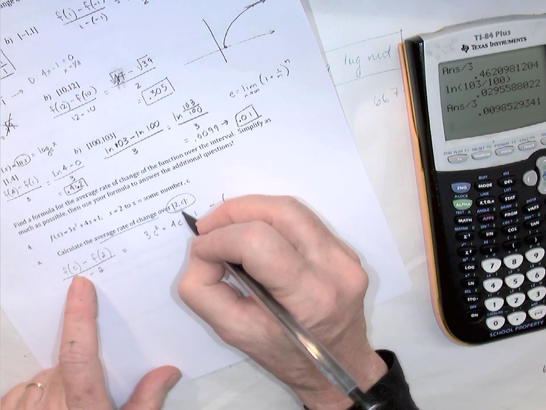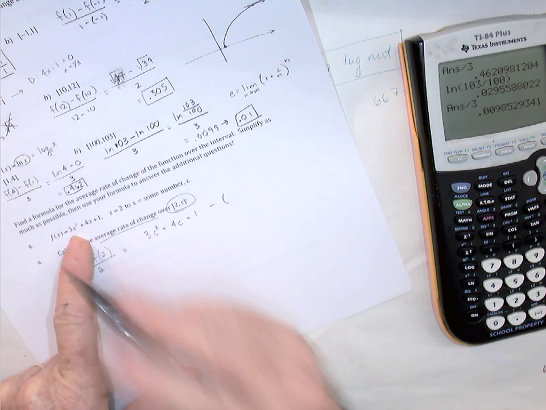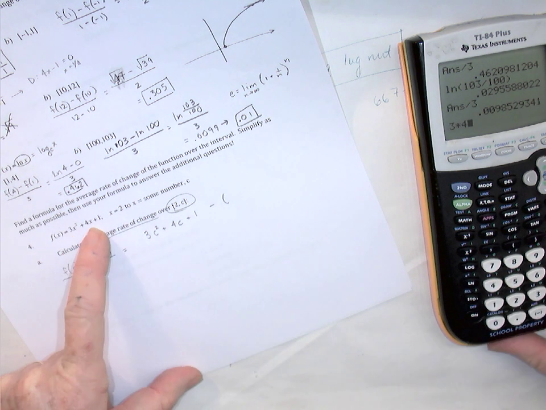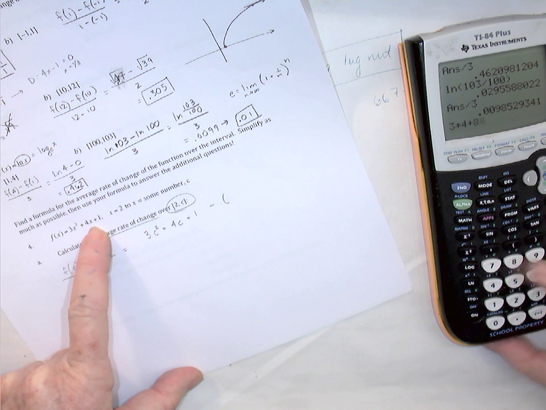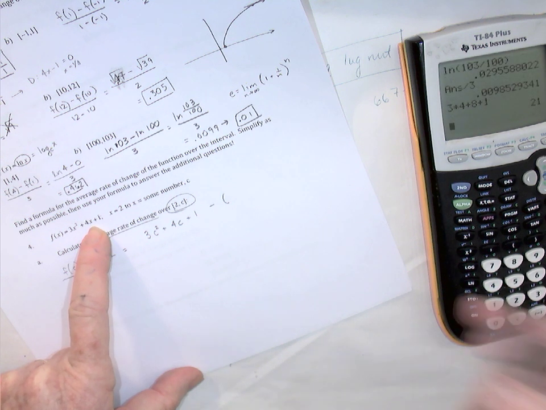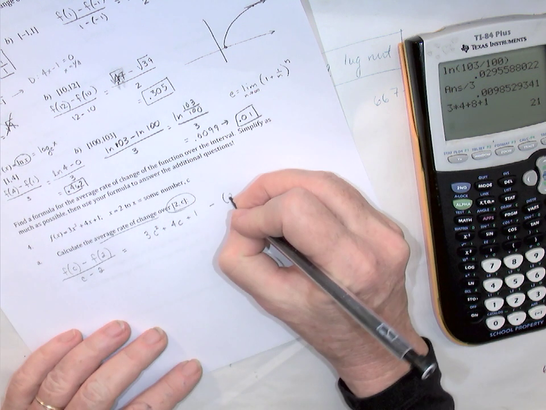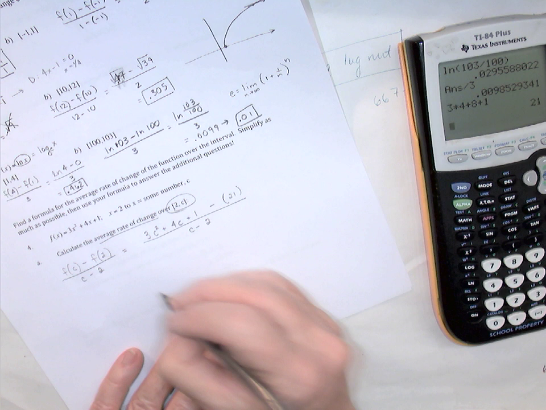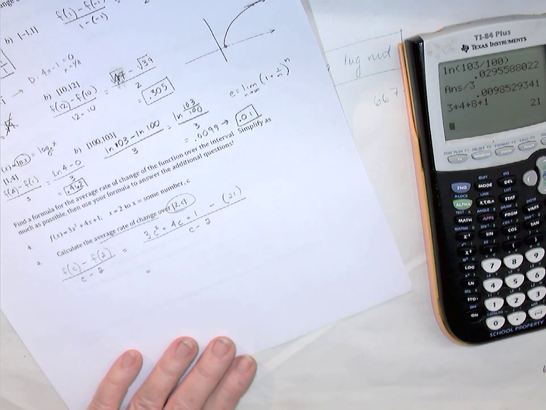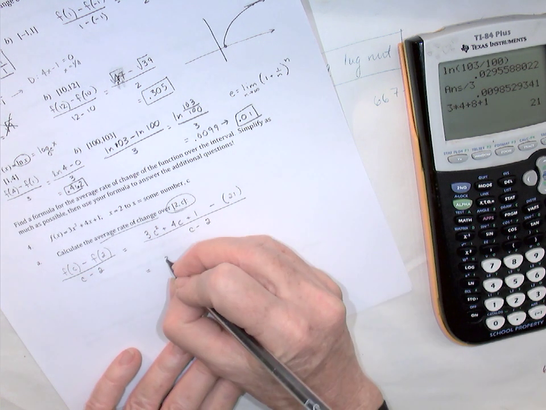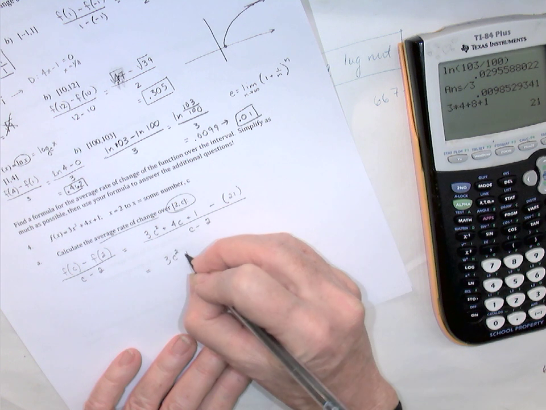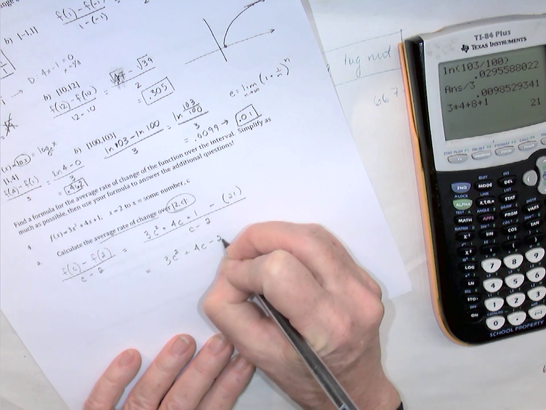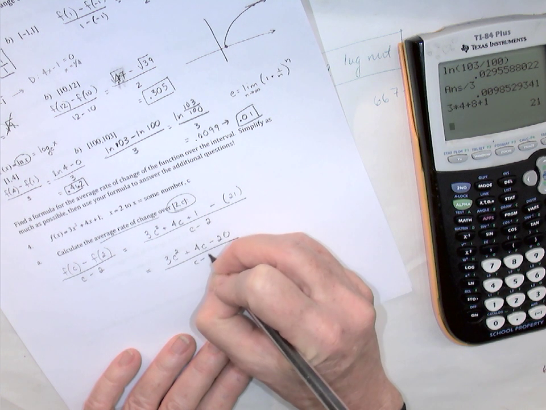F of 2, well, f of 2 I know is going to be 3 times 4 plus, let's see, 4 times 2 is 8, plus 1, and I get 21. Okay, so minus 21 all over c minus 2. Now, work vertically so people can follow your work. So this simplifies into 3c squared plus 4c minus 20 over c minus 2.